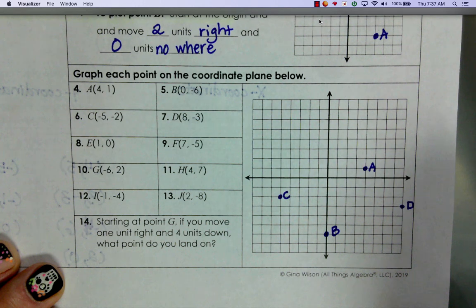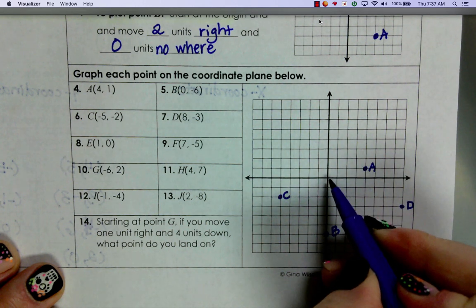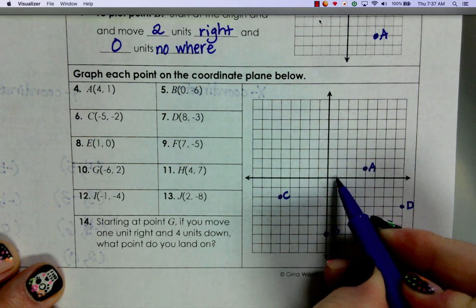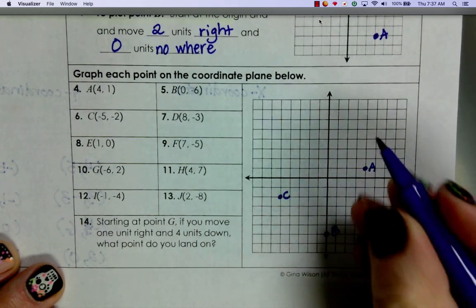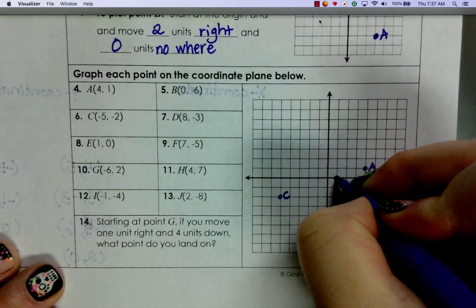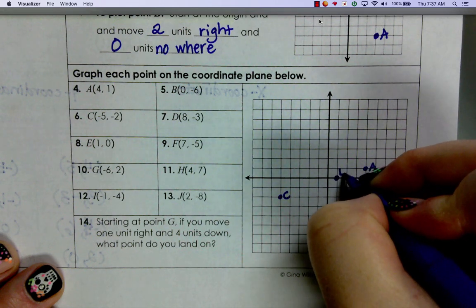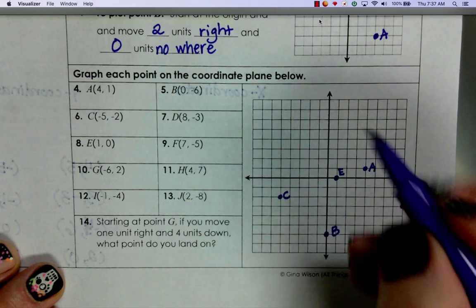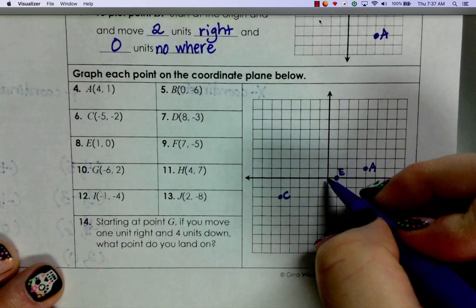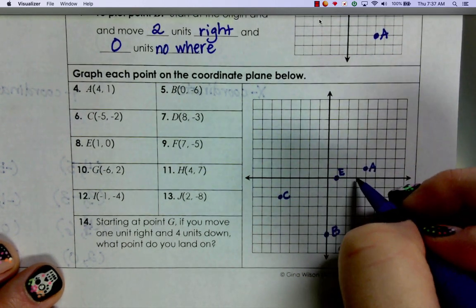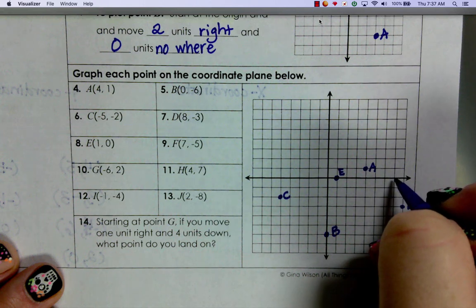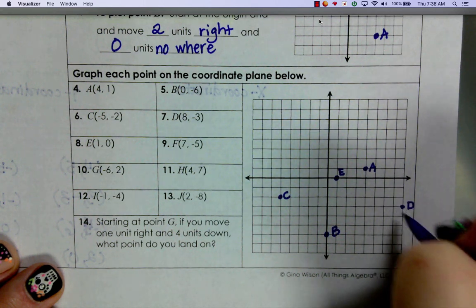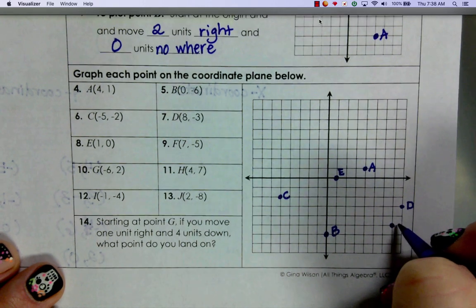E is from the origin, positive 1. I'm moving 1 to the right, okay, because positive means moving to the right. And then 0, which means we're not going up or down. We're going to stay on the x-axis, and that's letter E. F, number 9, F. We're starting from the origin, and we're going to go to the right 7. 1, 2, 3, 4, 5, 6, 7, and then negative 5, which means down. 1, 2, 3, 4, 5, and that is F.